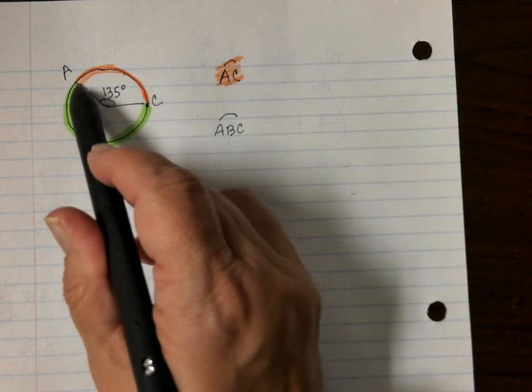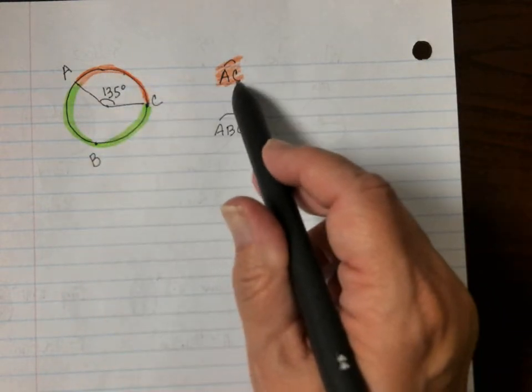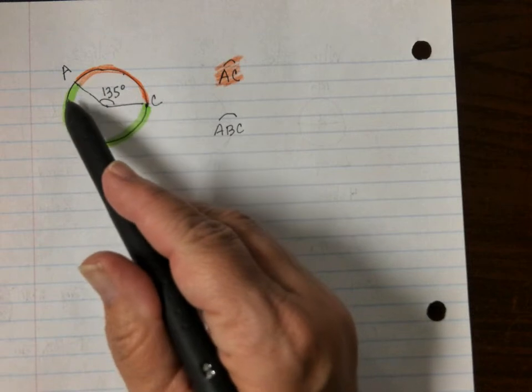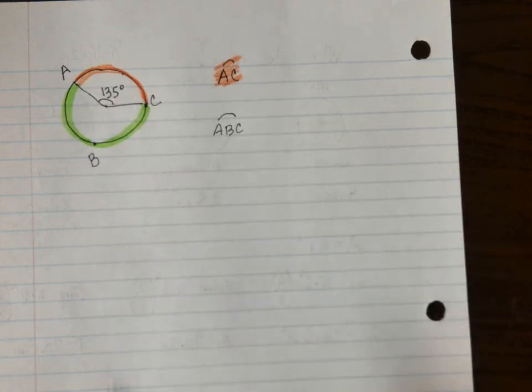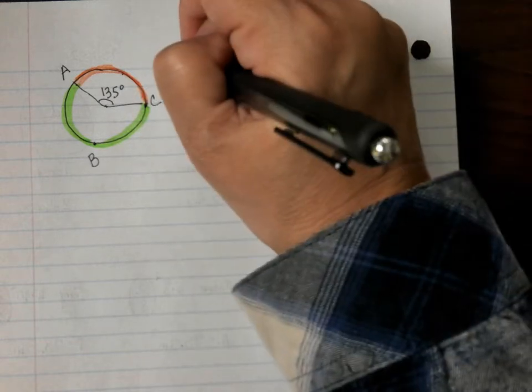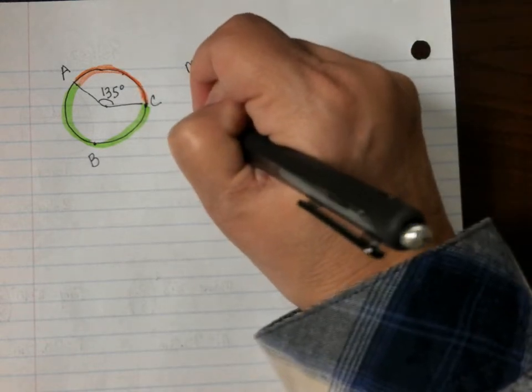So basically, when you want the short way around, you put 2 letters. When you want to say that you're going all the way the longer side, you name it with 3 letters. So this is called a minor arc. This one's called a major arc.